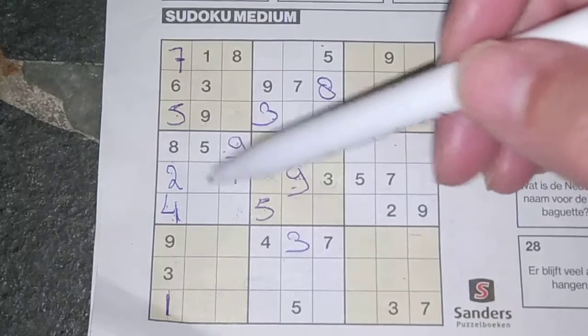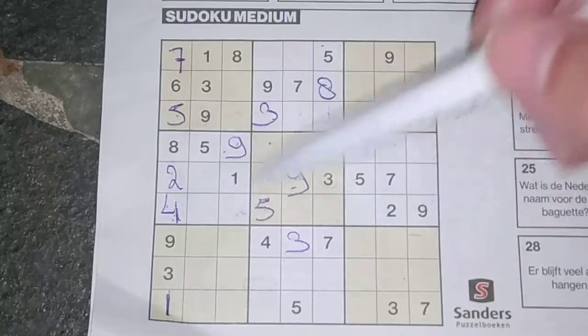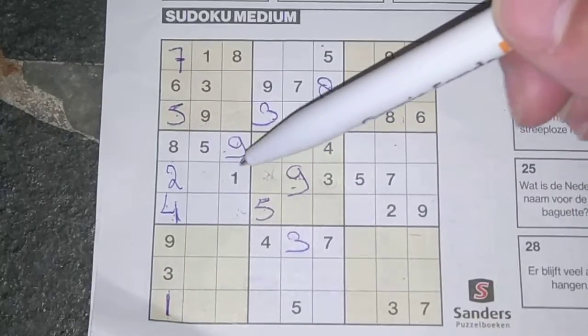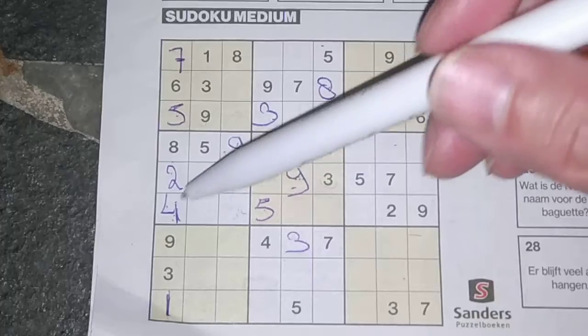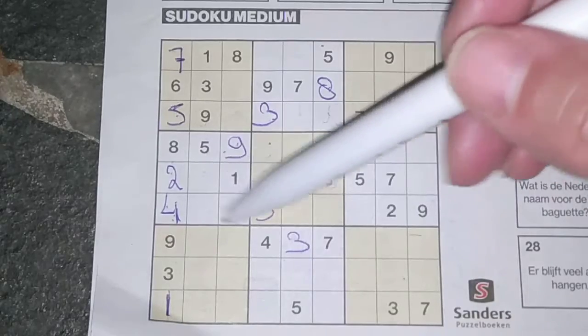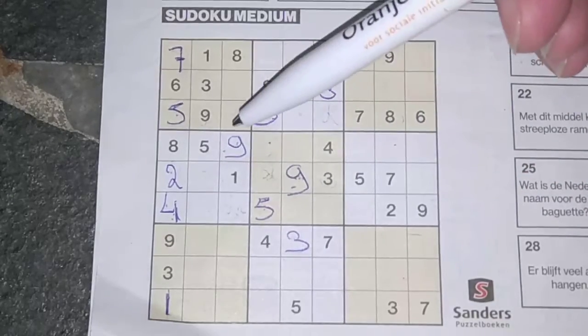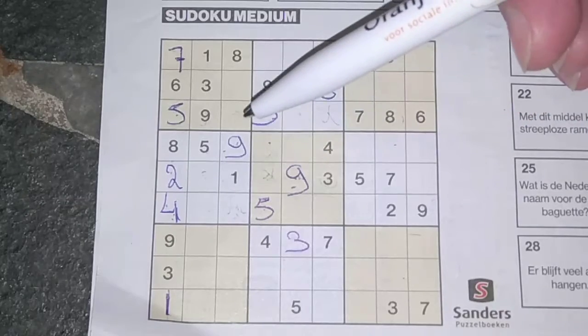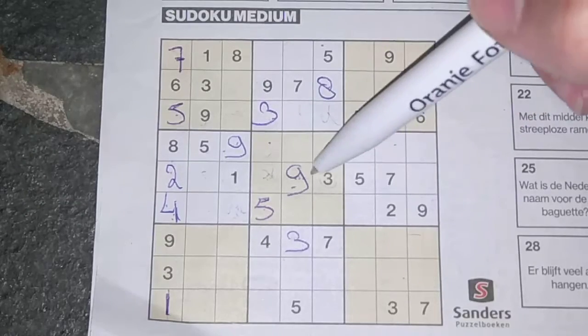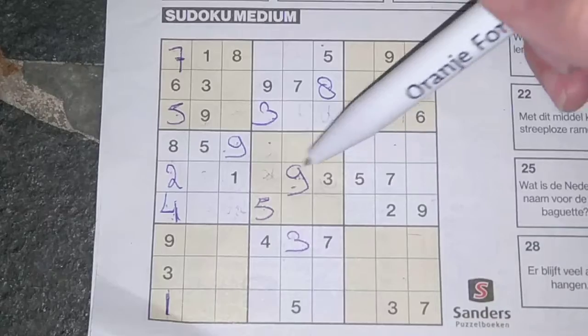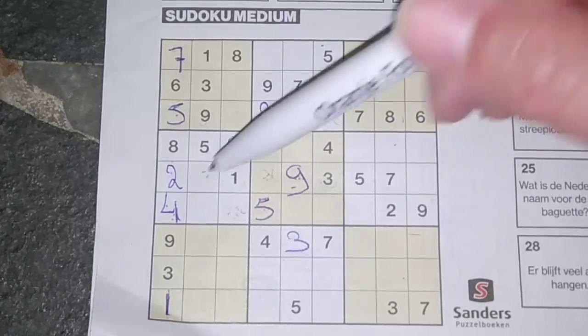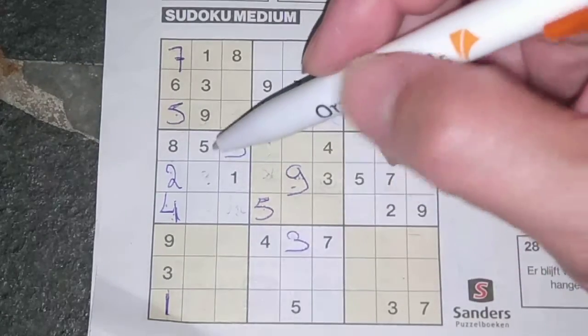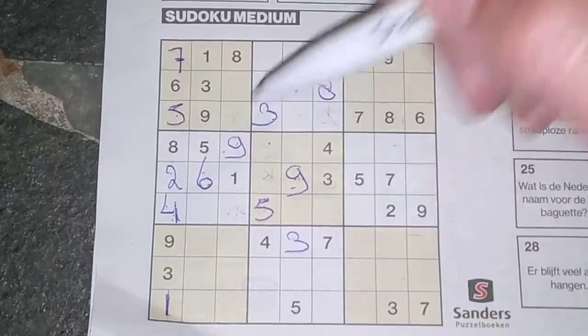Then 3 boxes left in this big square. The numbers are 1, 2, 3 is missing, 4, 5, 6 is missing, and the 7 is missing. The 3, 7, and the 6. I see the 3 and the 7 here. So no 3 and no 7 in this box. 1 box left should be the 6.